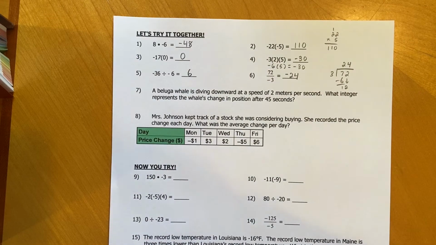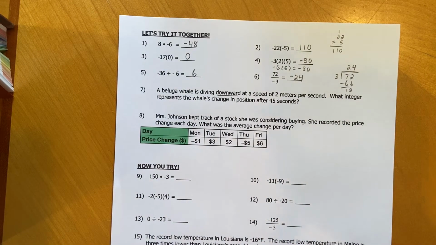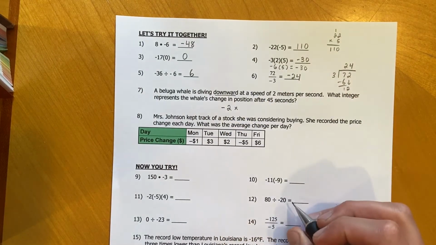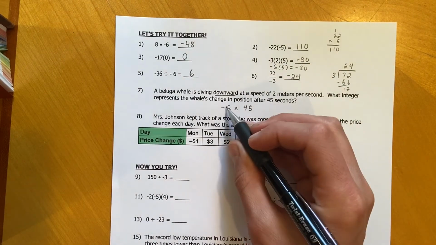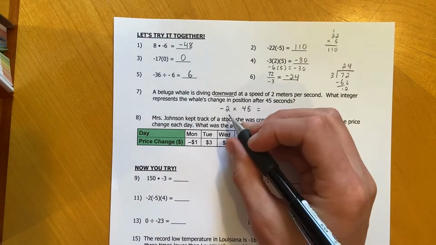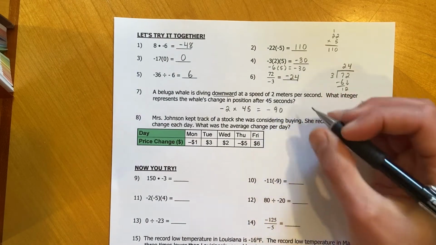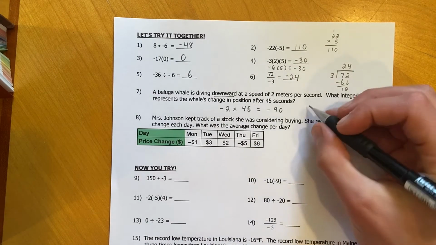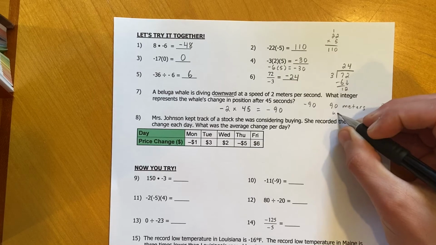The question is, what two integers are we multiplying? Well, if the whale is diving downward at a speed of 2 meters per second, diving downward is a negative value. So we're going to multiply negative 2 times the amount of time that whale is diving for, 45 seconds, because they are diving down 2 meters for every second, and there's 45 seconds. And negative 2 times 45, well, we have a negative multiplied by a positive, so we know the answer is going to be a negative, and 2 times 45 is 90. So our answer here, what integer represents the whale's change in position after 45 seconds? Negative 90, which tells us that the whale is 90 meters under water.